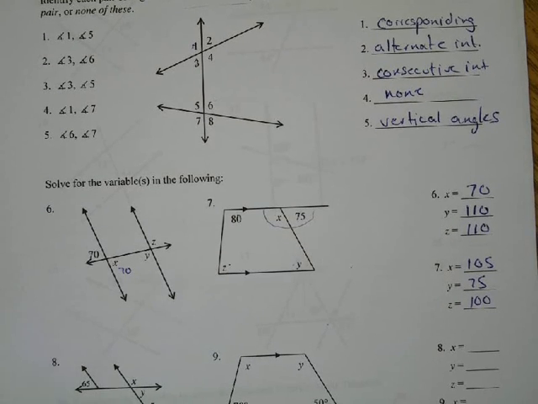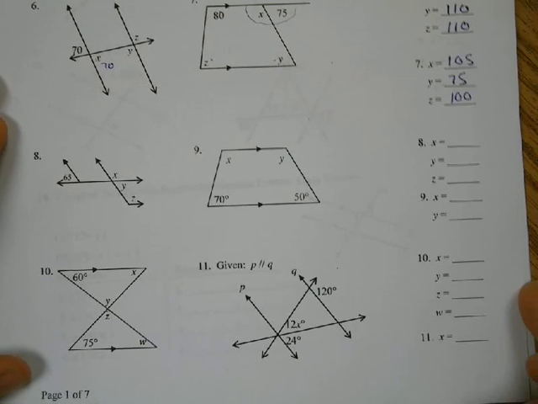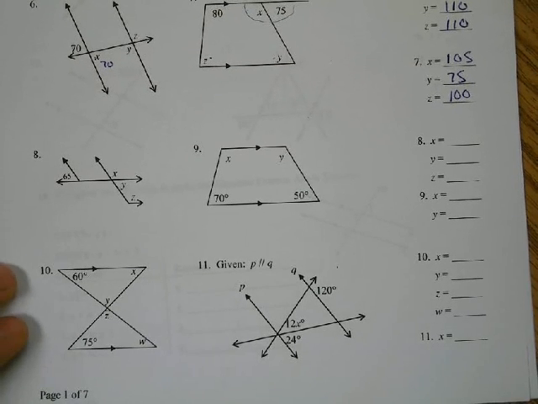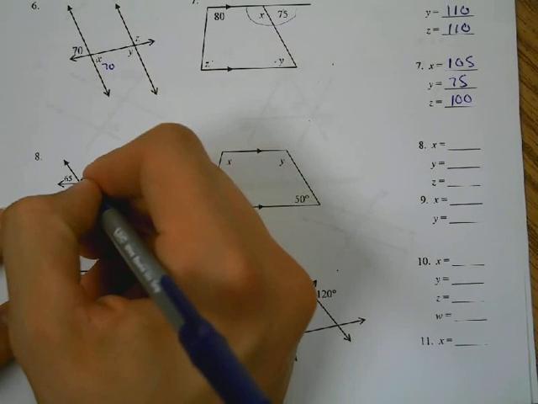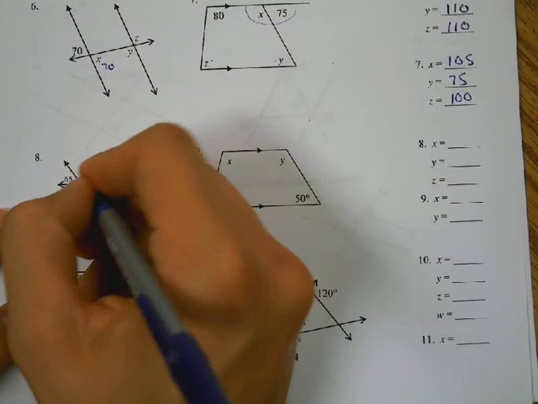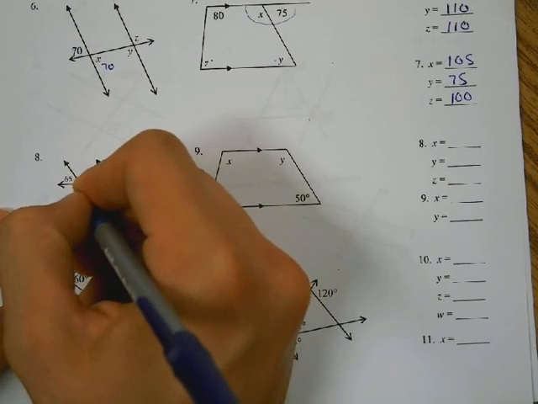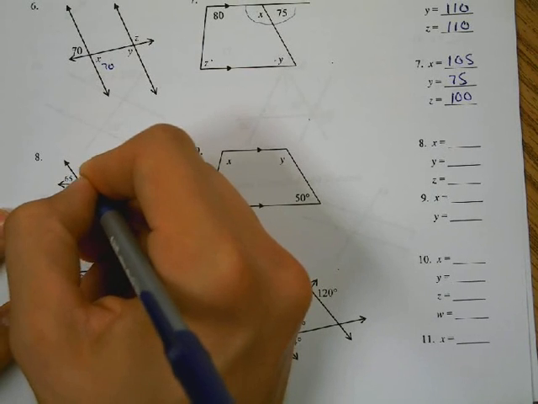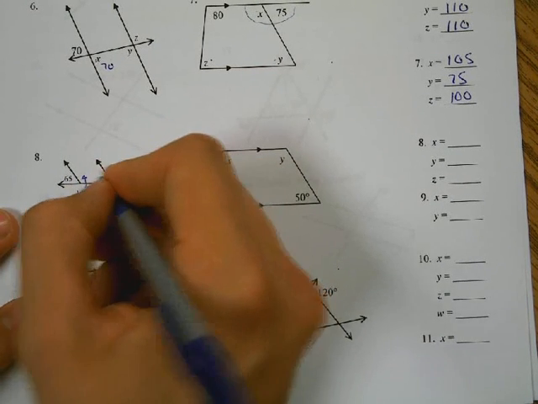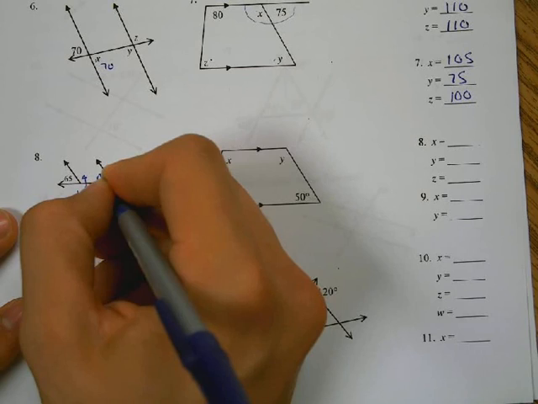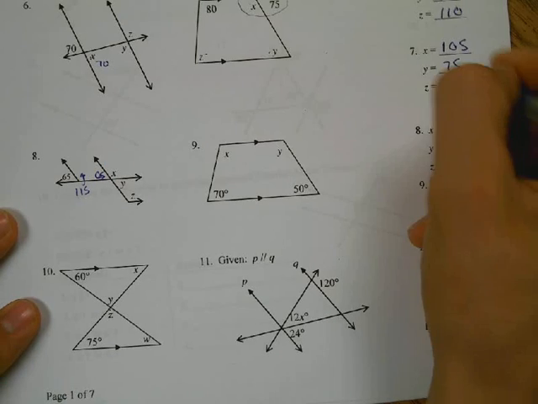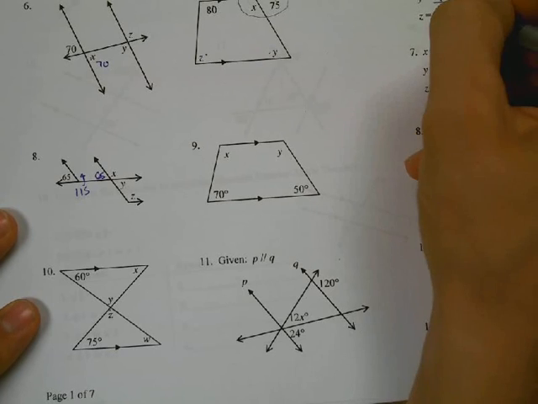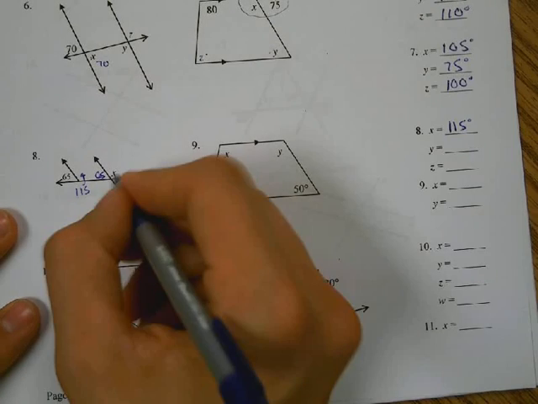Looking down at 8 through 11, going to go in and pull the same stuff. So I've got 65. I'm going to grab this angle right here just to be safe. 65 and 115 right in here. We've got corresponding angles, 65, 65. That puts x also at 115 for this shape. I'll throw my degrees up there on everything. So we've got x at 115. Y is going to be vertical to 65.